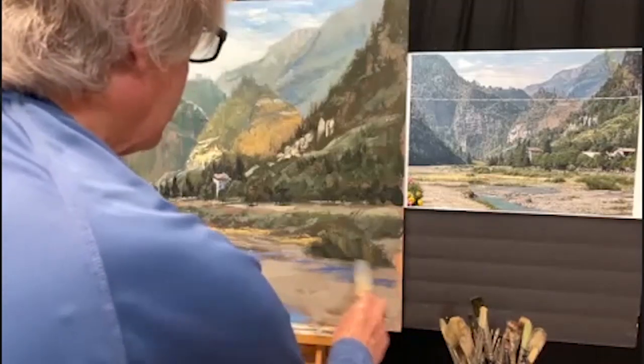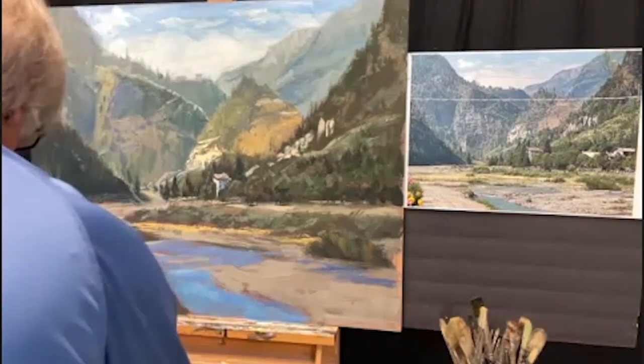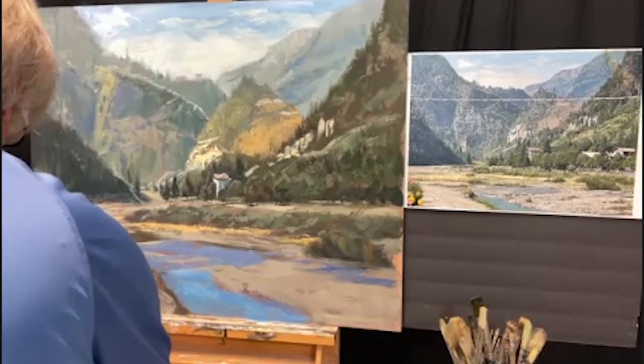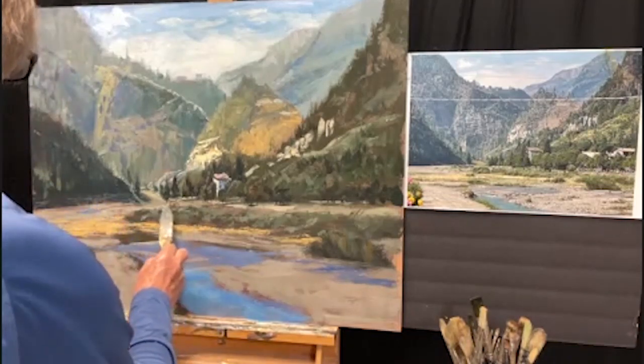Brought a little bit of orange back into this foreground. Value-wise, it's okay. I probably could add one more layer and go just a touch lighter. I don't know if I'm going to have time. Like this.